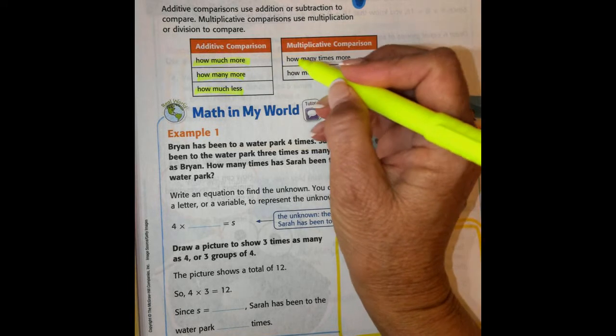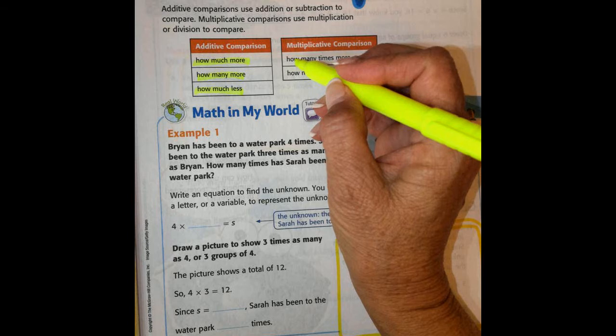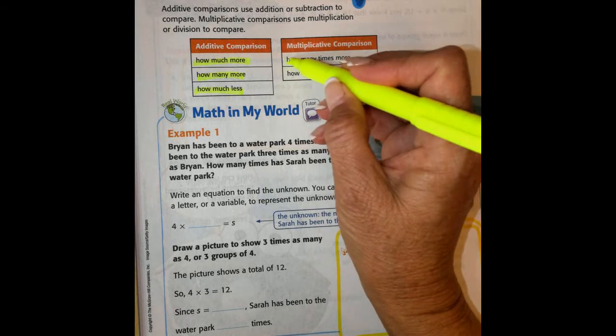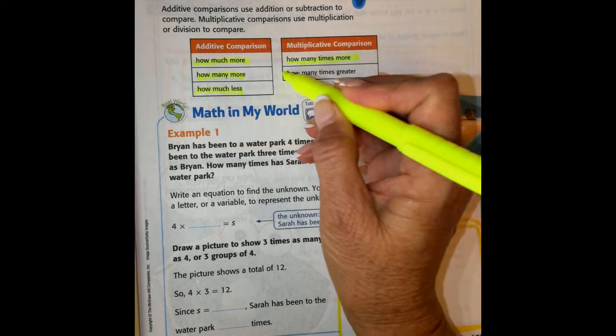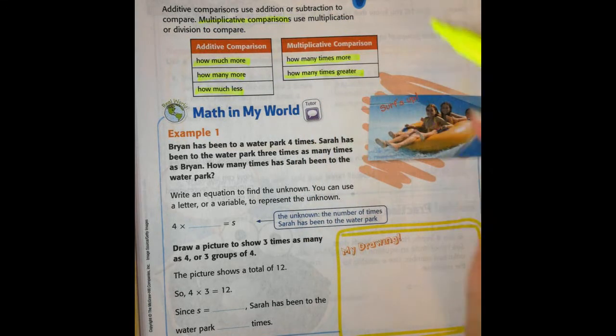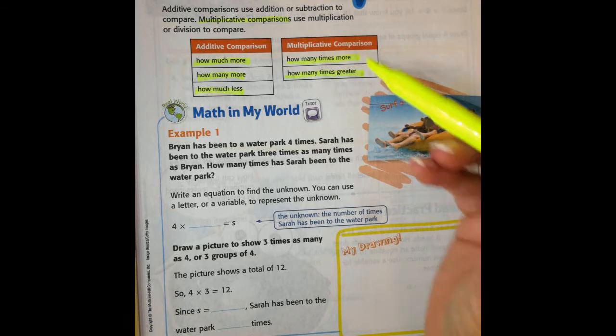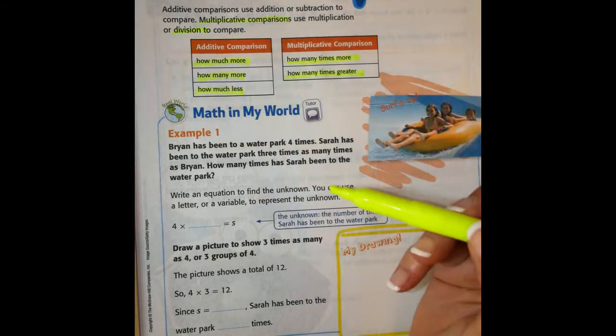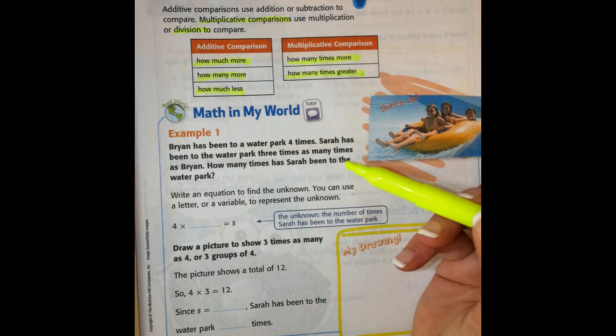So we're going to see in these word problems for multiplication, how many times more and how many times greater. So that means that we're going to be doing multiplication comparisons, or we might have some division that we need to do.